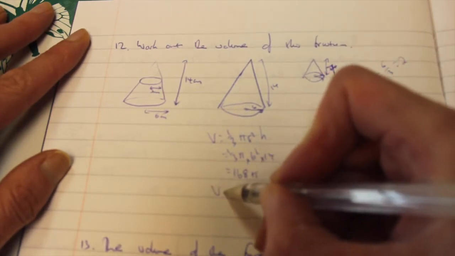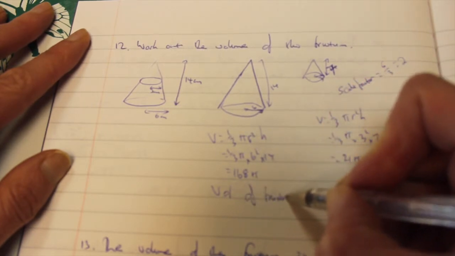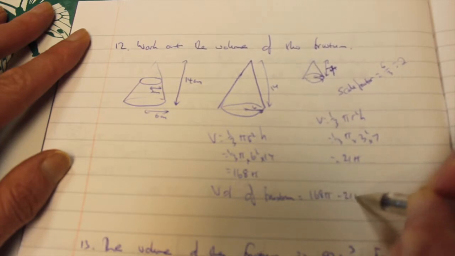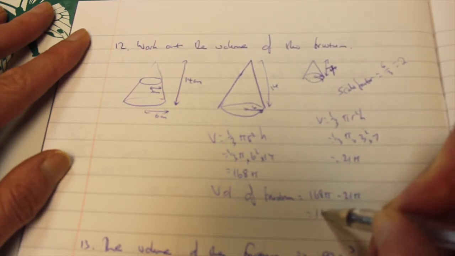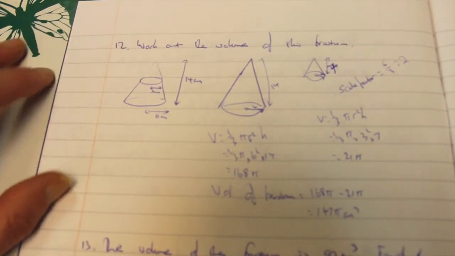So the volume of the frustum is the two subtracted from each other. 168 pi minus 21 pi to give you an answer of 147 pi centimetres cubed for volume.